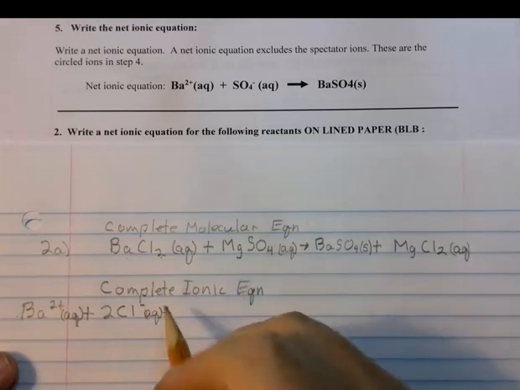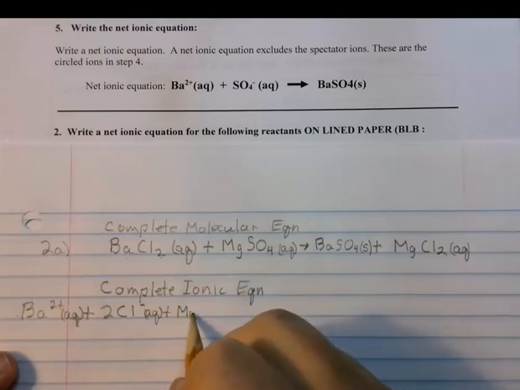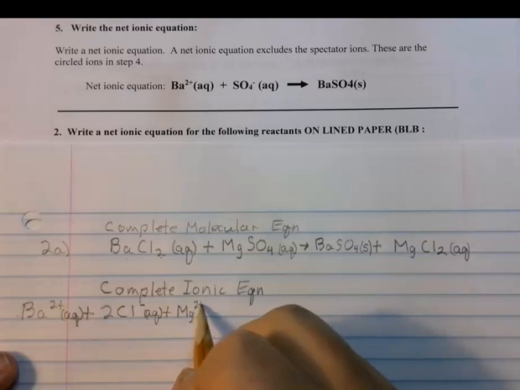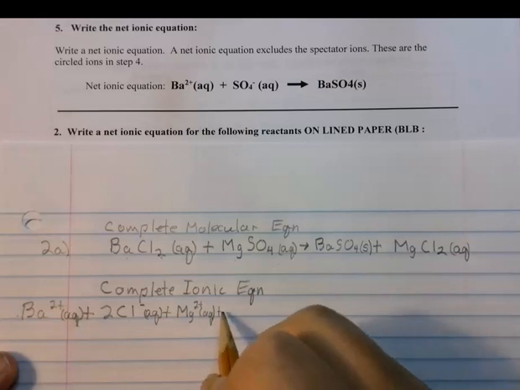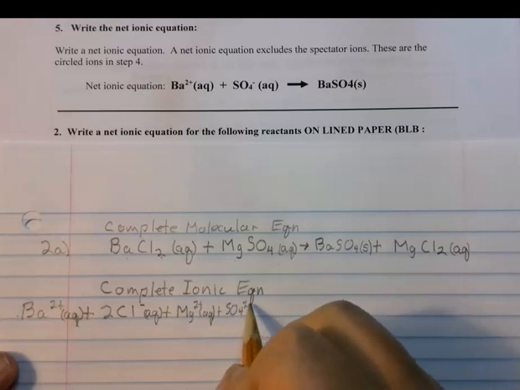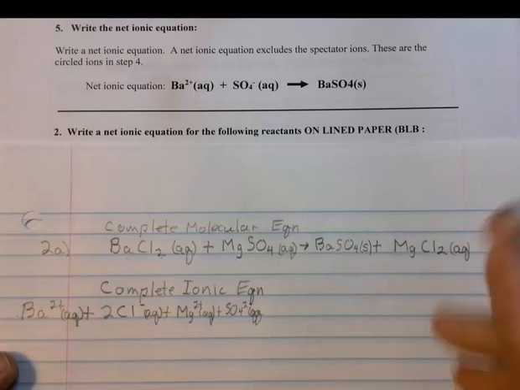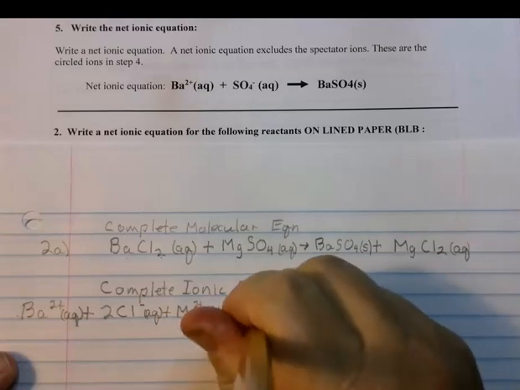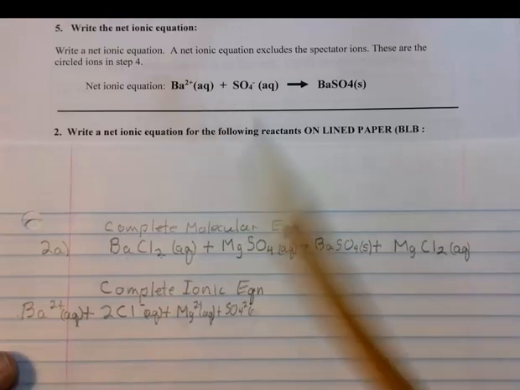Now we have magnesium. Magnesium is a 2+, and that's aqueous. And sulfate is a 2-, and that's aqueous. So everything on the reactant side dissolved. It's all a bunch of ions.